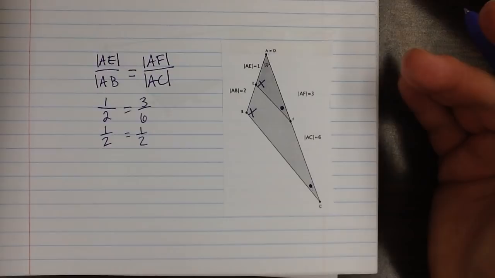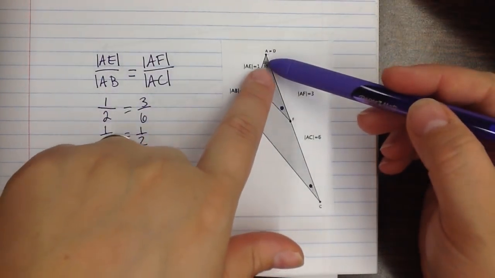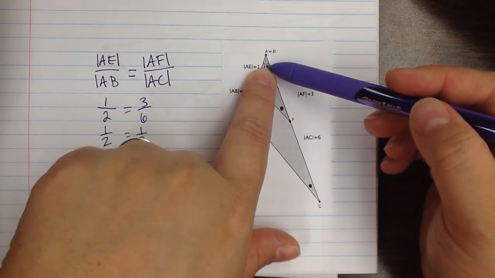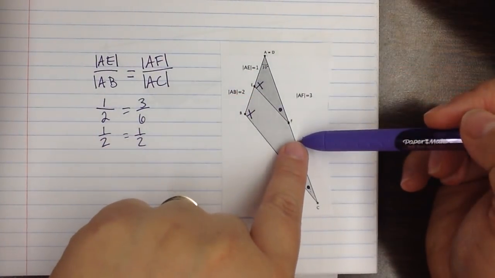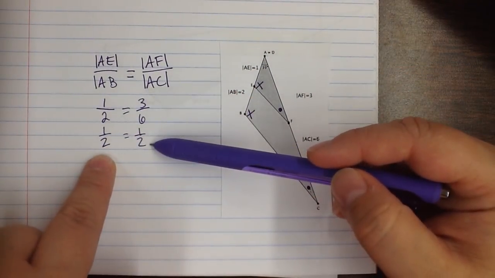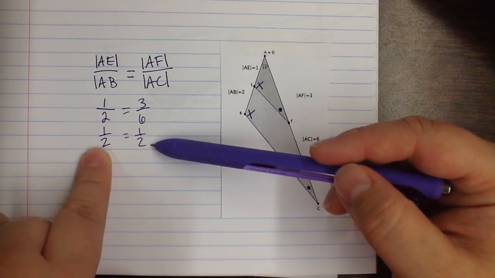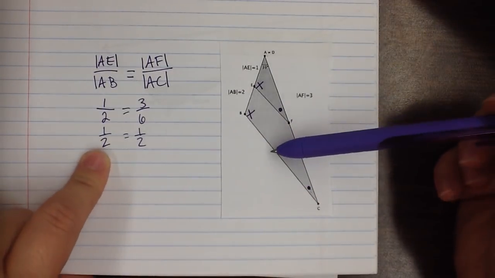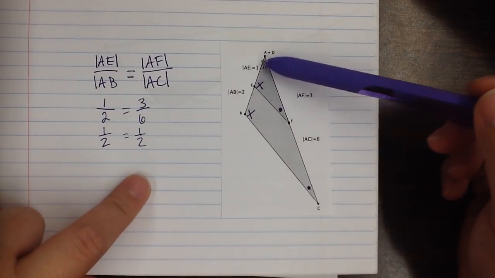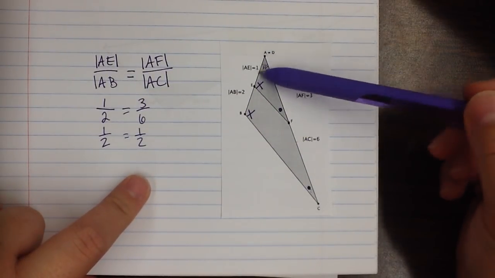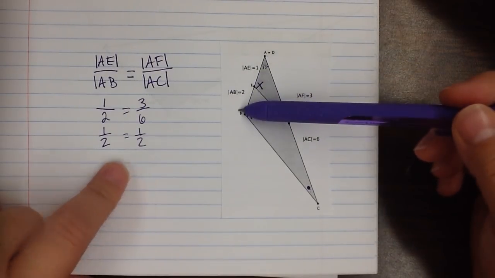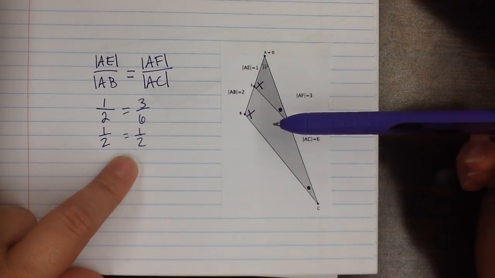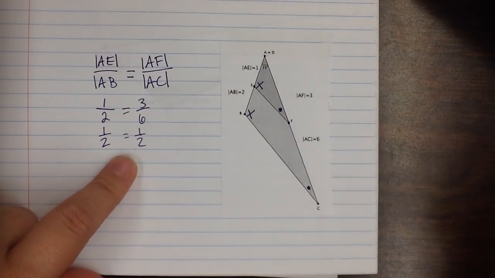If they have one pair of equal corresponding angles, and the ratio of the corresponding sides is equal like this, then the triangles are similar. If you can prove that they have one angle that's the same, and that two of the sides have a similar ratio like this, then yes, they are similar.